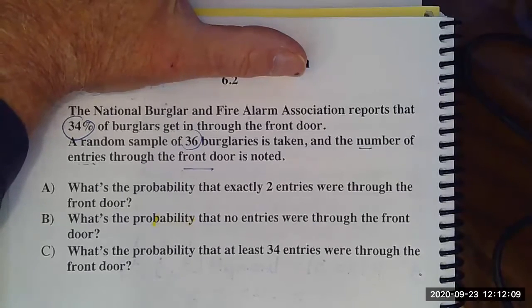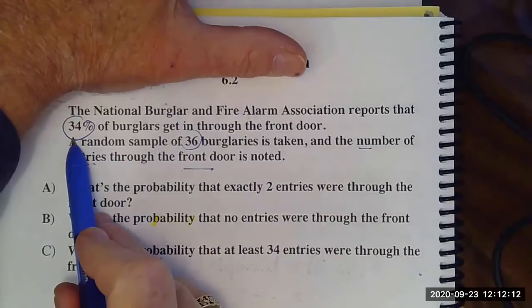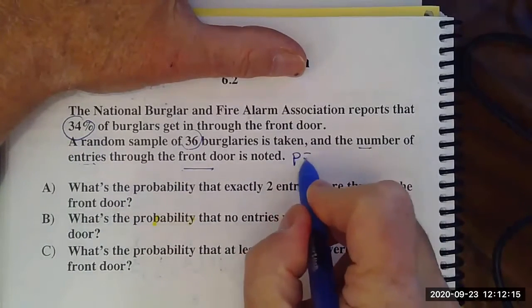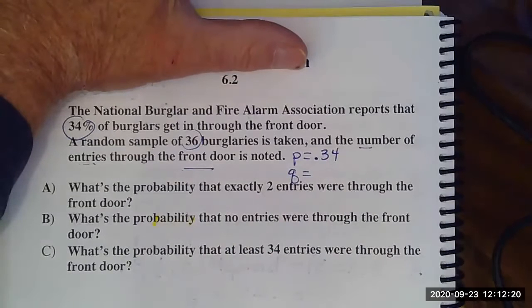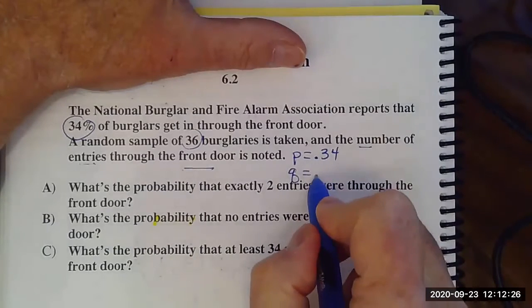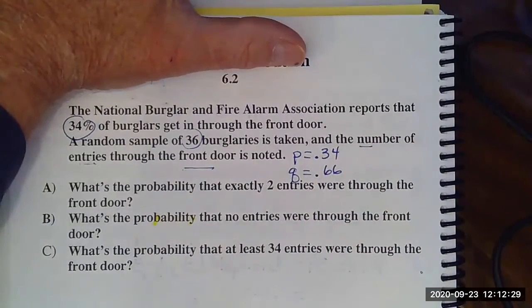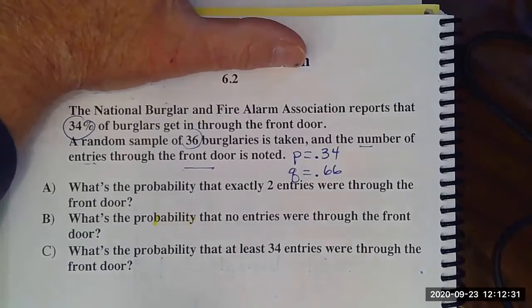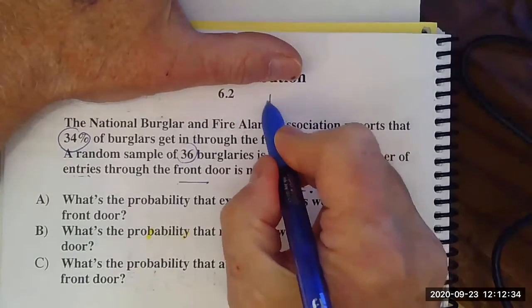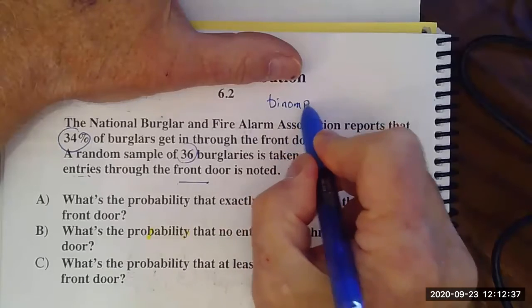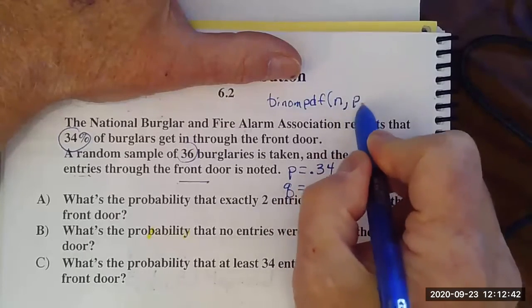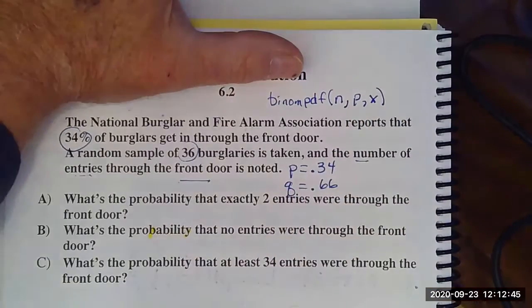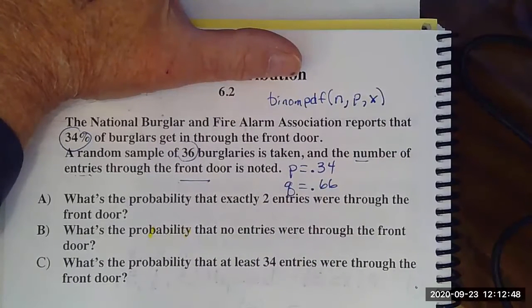So the P would be the probability of going through the front door, which is that right there. This is my P. I'll do it as a decimal. And my Q is the complement. It's the leftover of 34%, which would be 66%, or as a decimal, 0.66. I'm reminded about binomial, binom PDF, and you got an N, let's see, P and X. Yeah, that's on a previous page. That's how binomials are set up.